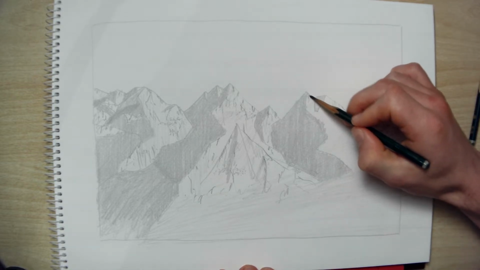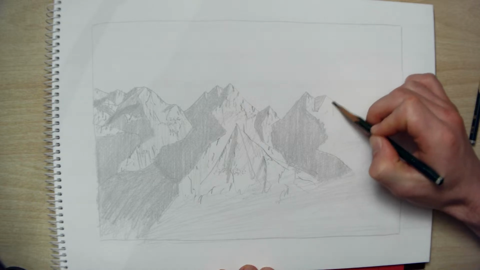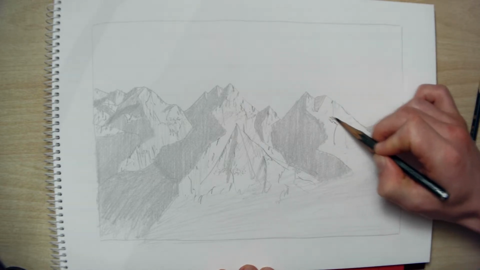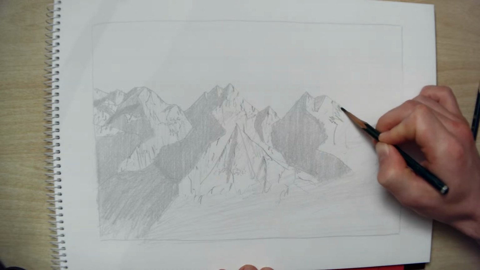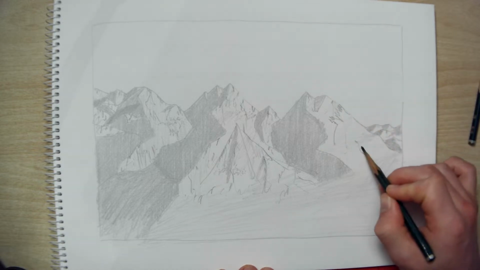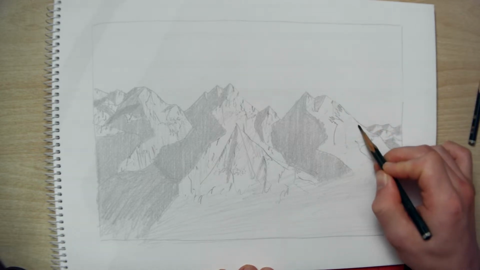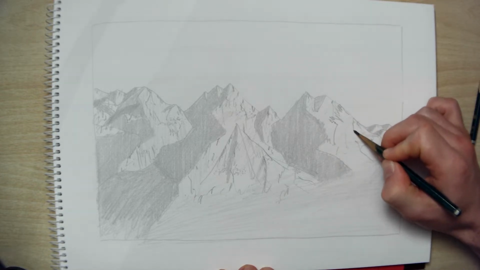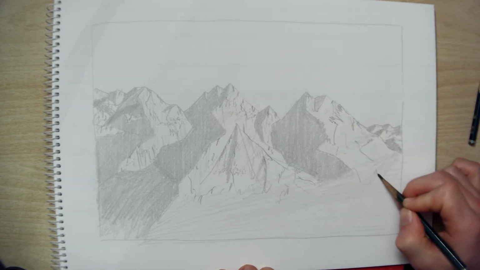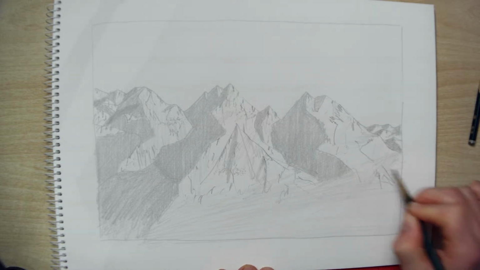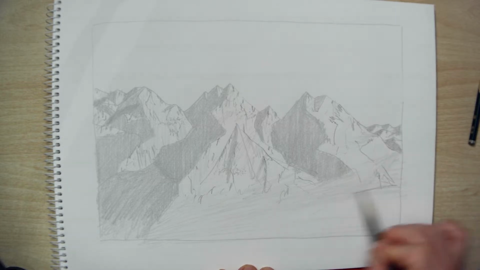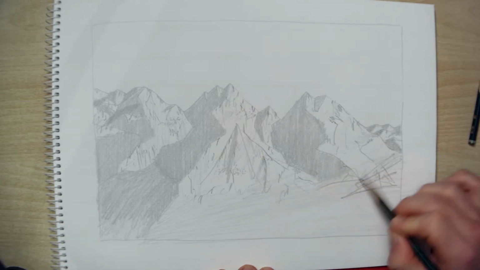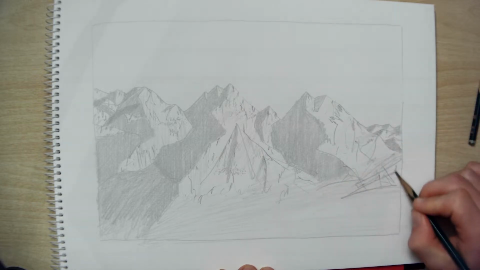Okay, what are we going to have right here? Maybe something like this. A little bit like that. Maybe I can have something with very large movements down here. Maybe like so.